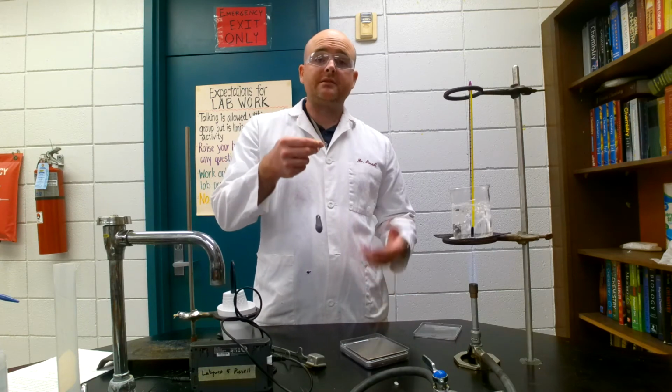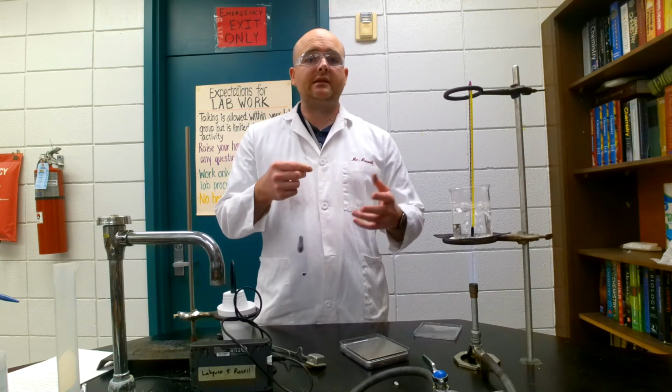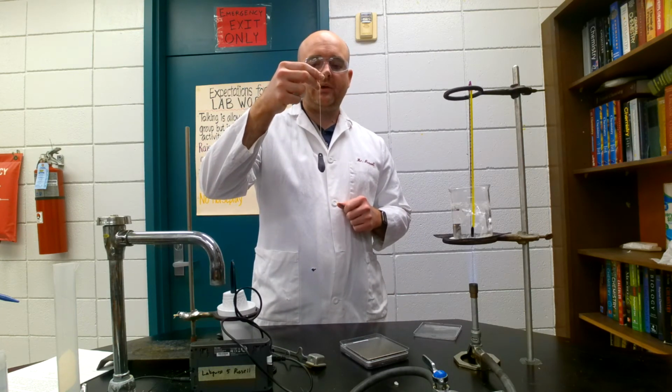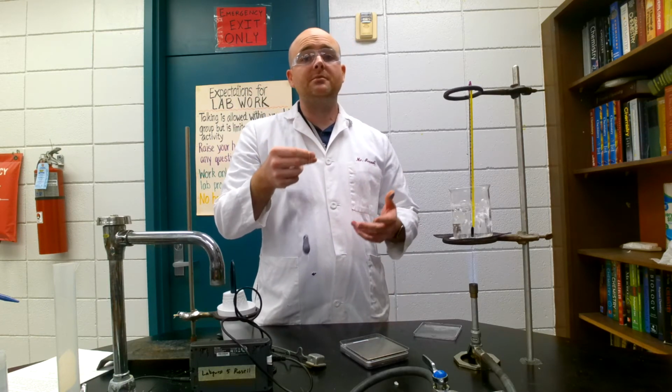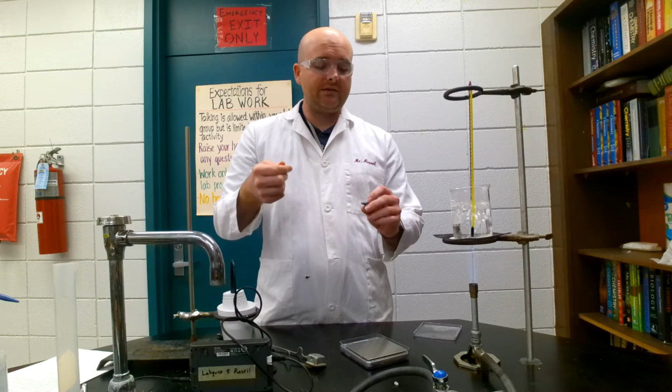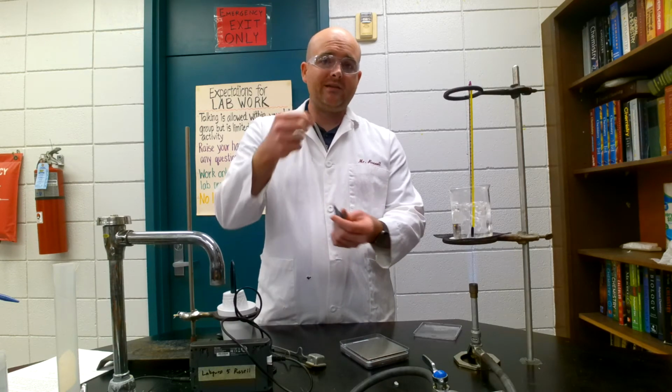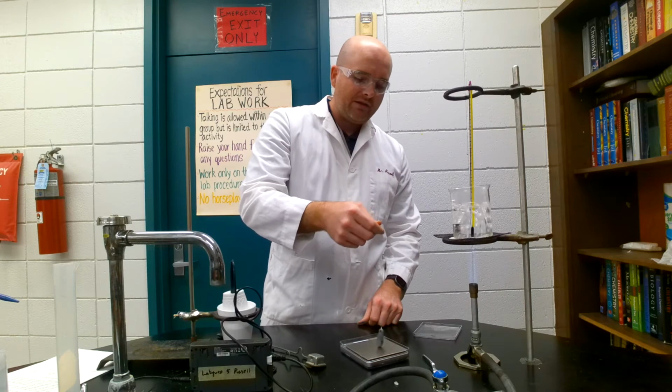Now that we've understood how calorimetry works, now let's see if we can put it into practice and collect some data. So we have just a fishing weight here that I'm assuming is 100% lead, but it is lead.